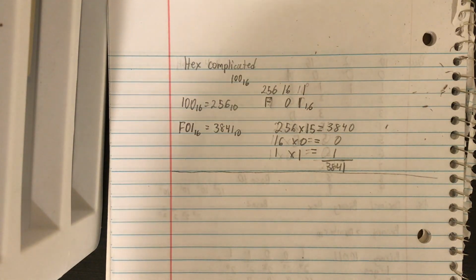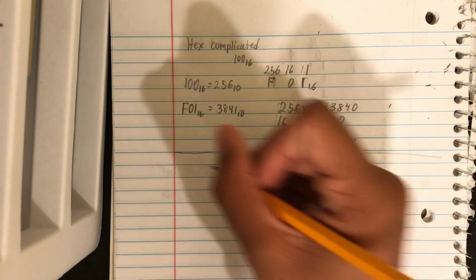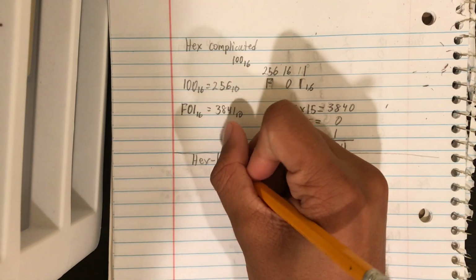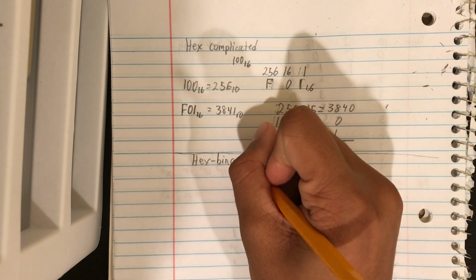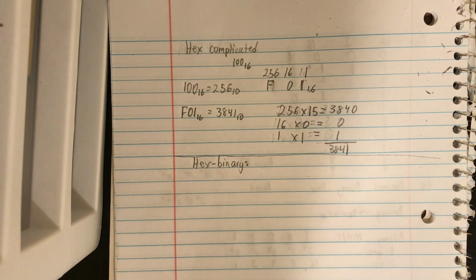So what we're going to do is the hex binary method of converting now. The hex binary method, as I like to call it, by the way, most of these terms, like my methods, are names I came up with, so don't use those officially on a test, don't quote me. But the hex binary method is very simple.